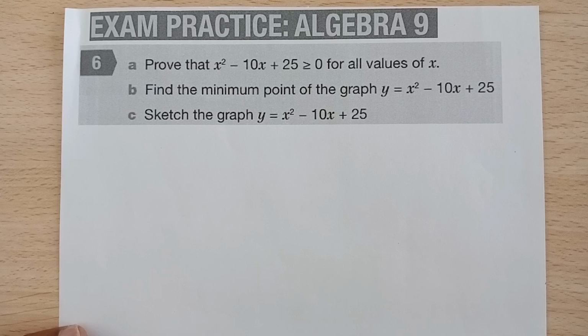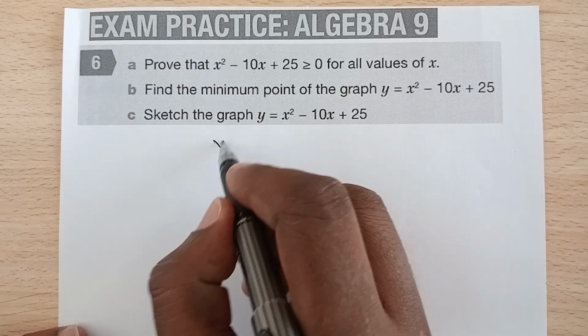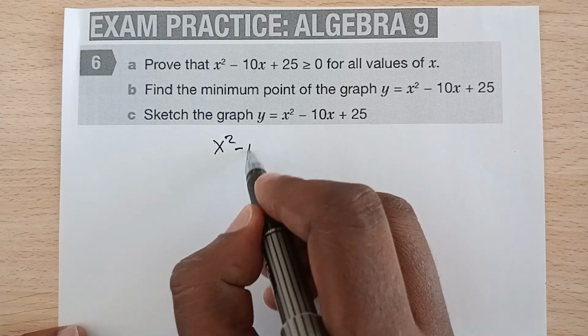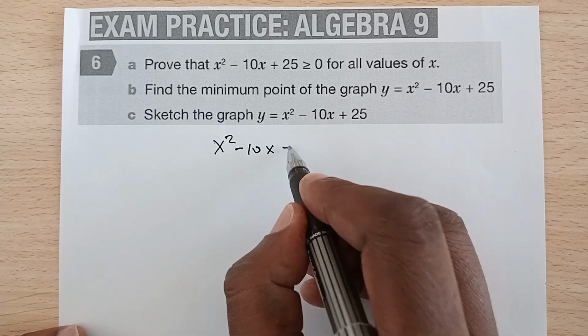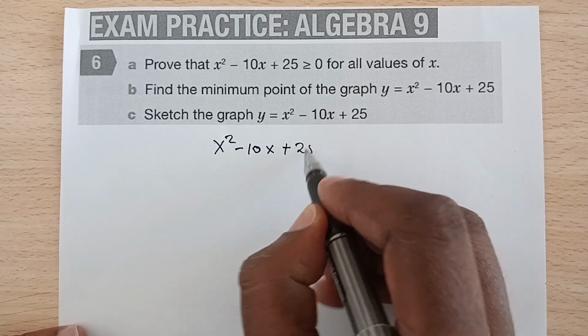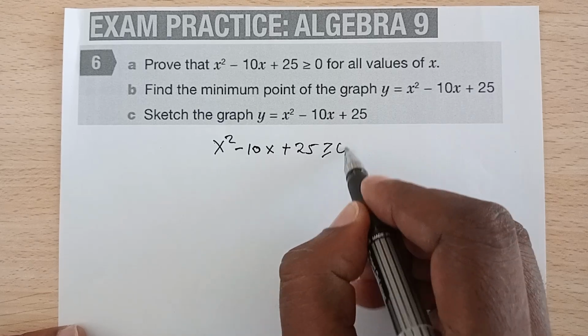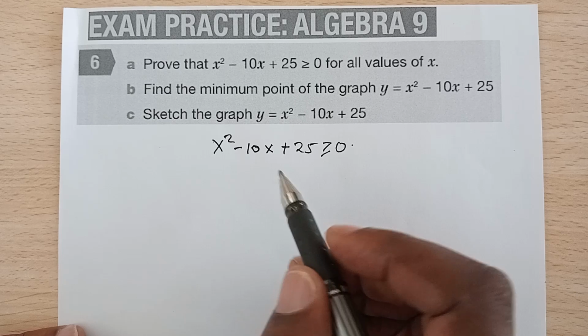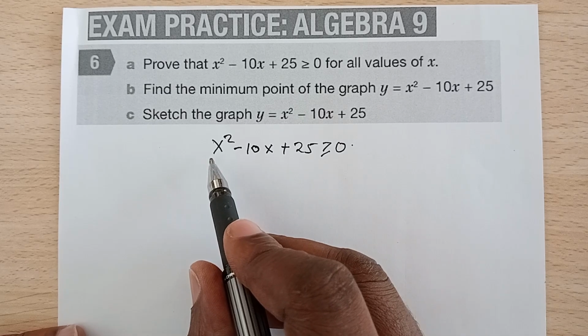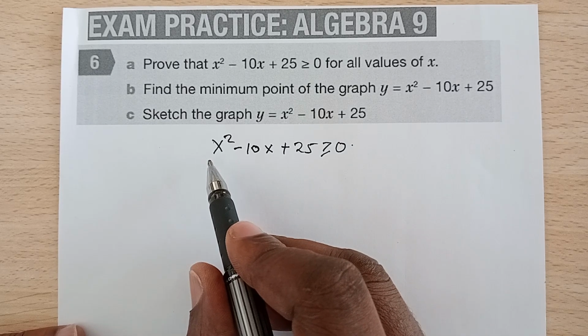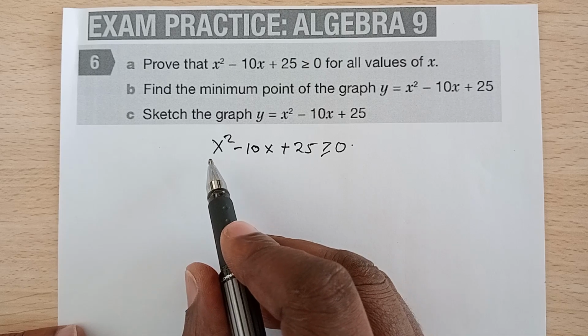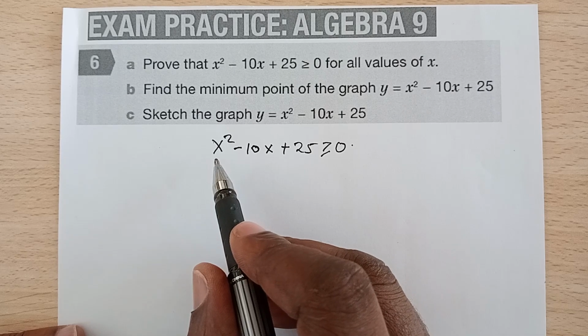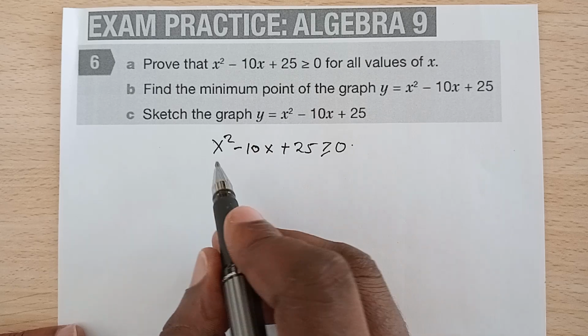It's always greater than or equal to 0. So x squared minus 10x plus 25 is greater than or equal to 0. The condition for completing the square is that the value of a, the coefficient of x squared, has to be 1, and it is perfectly 1 here. So we can go ahead and complete our square.